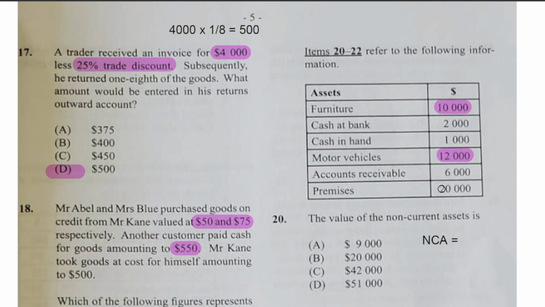Premises is house and land. Alright, so we have three. Let's come back here. We have 10,000 plus 12,000 plus 20,000, and this will give us 42,000. Therefore, the answer is C.